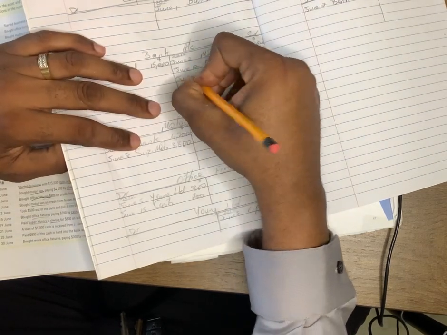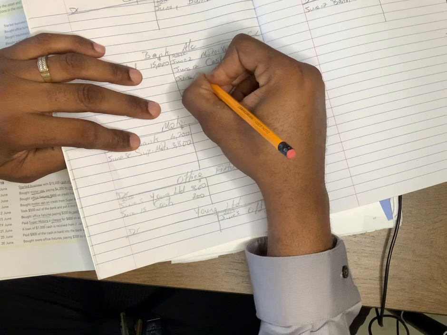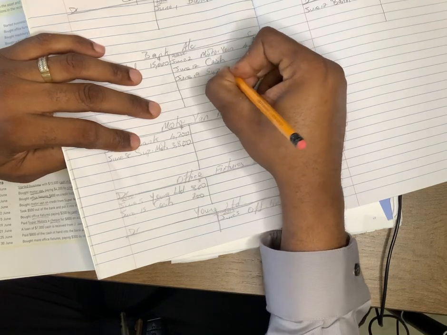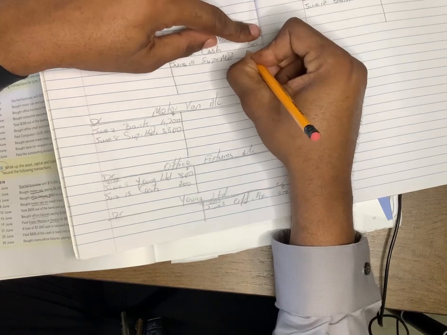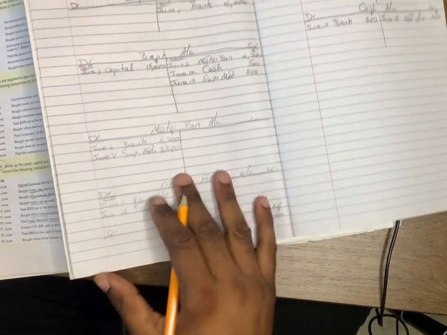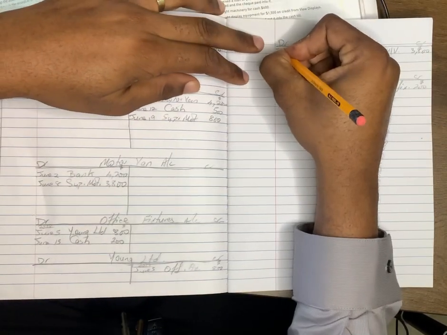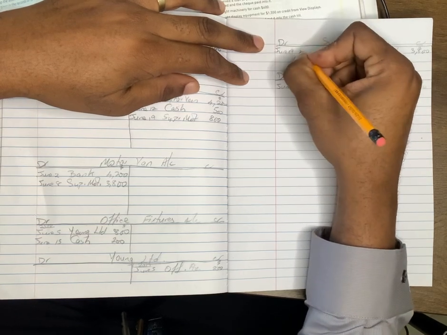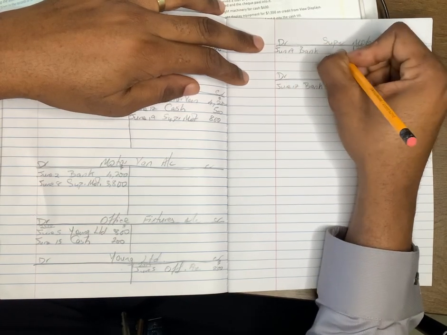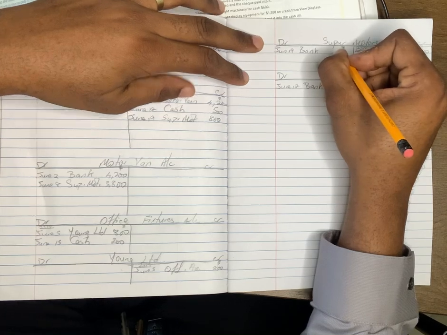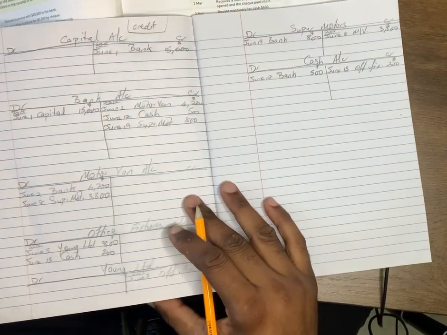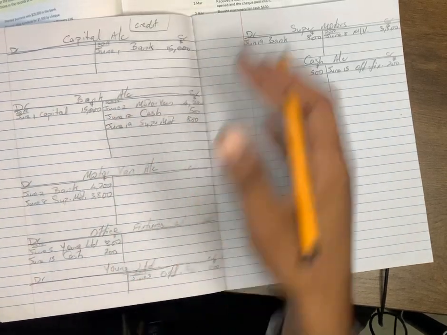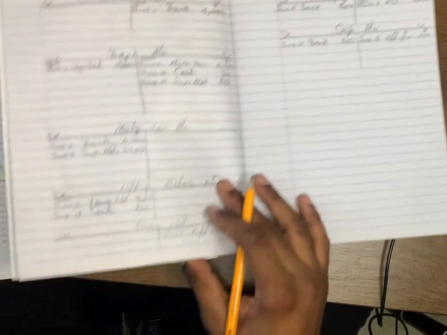So June 19, Supermotors, and that is $800, and then Supermotors account must be debited because they are receiving. So June 19, bank, because that is where the money is coming from, that is the name of the other account, and that is $800. Alright, so you realize it's coming together.